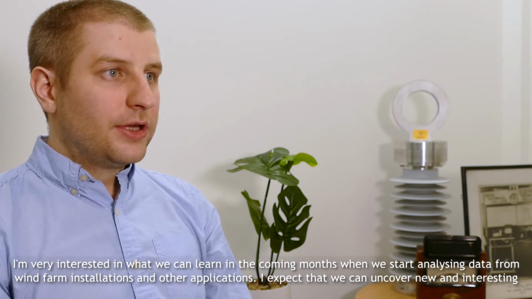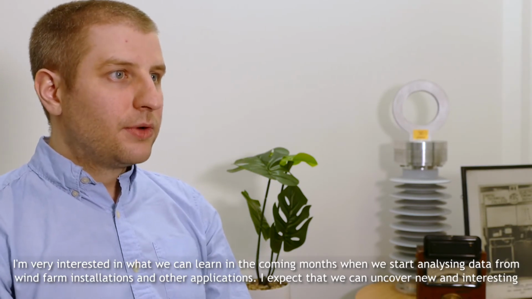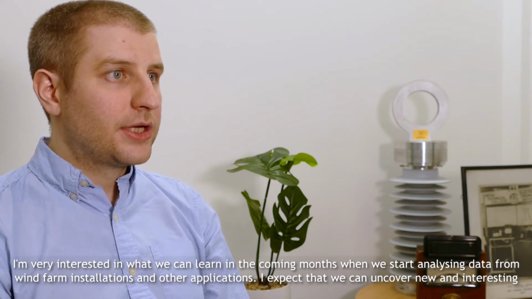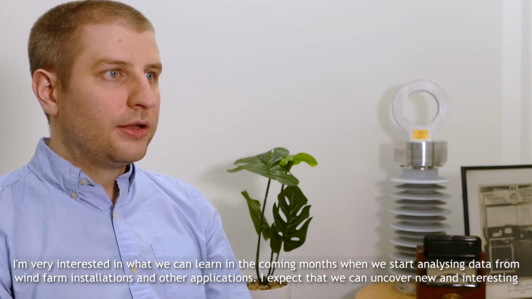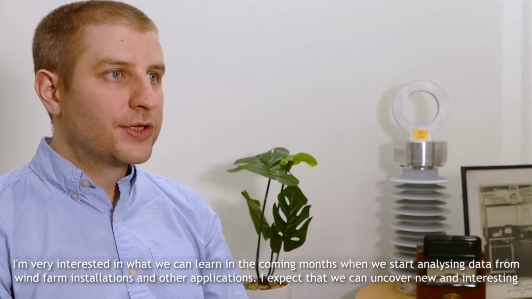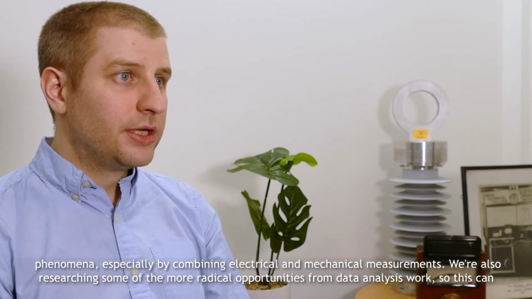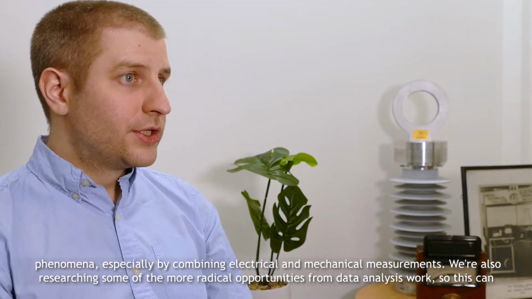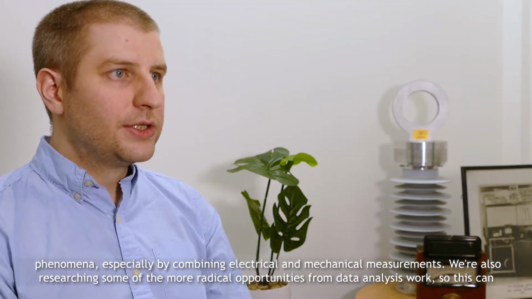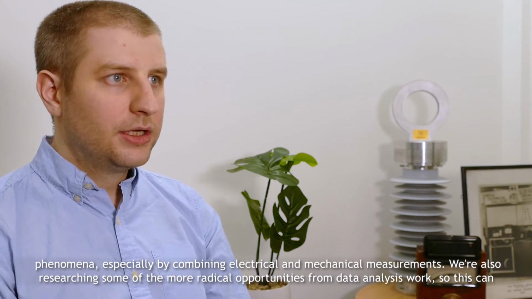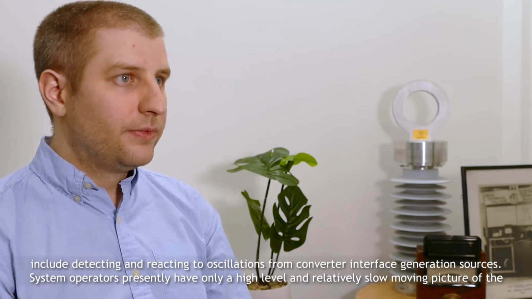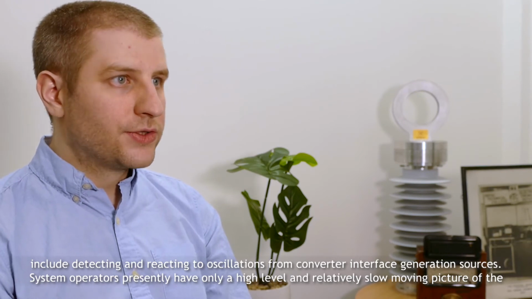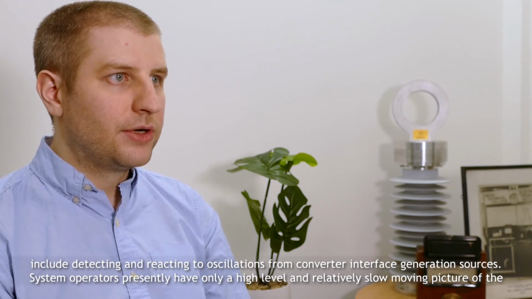I'm very interested in what we can learn in the coming months when we start analysing data from wind farm installations and other applications. I expect that we can uncover new and interesting phenomena, especially by combining electrical and mechanical measurements. We're also researching some of the more radical opportunities from data analysis work. So this can include detecting and reacting to oscillations from converter interface generation sources.